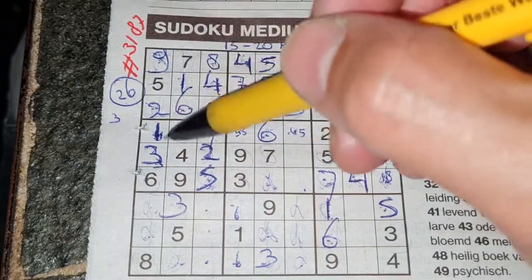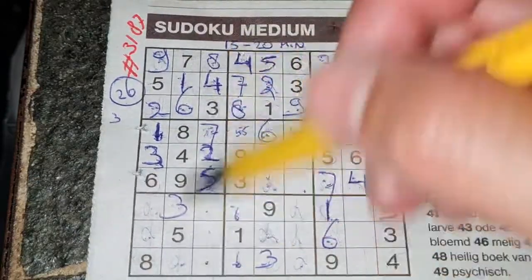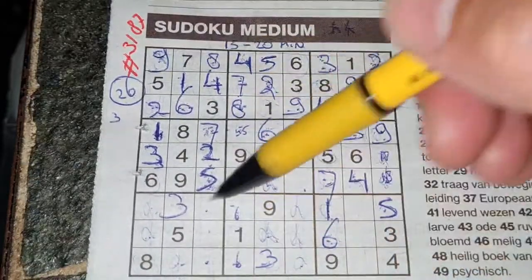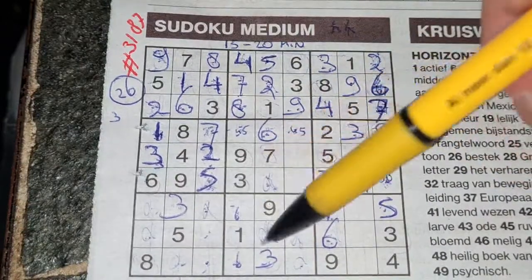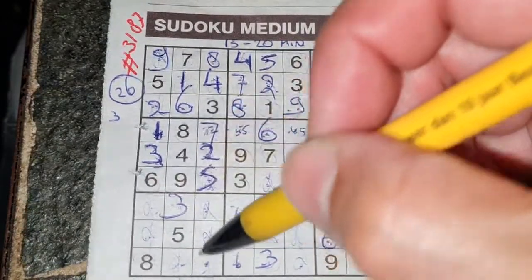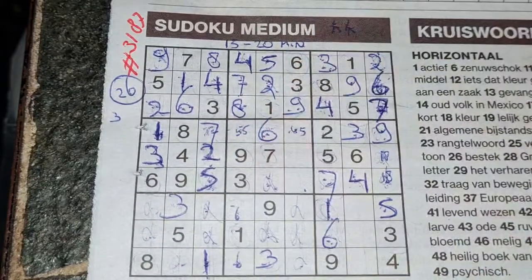Alright. So we have a 1 in this column, 1 in the second column. So in the third column, the only 3 places for the 1 should be here, here, or there. We see there 1, no 1 there. Here 1, no 1 there. The only place for the 1 should be there.